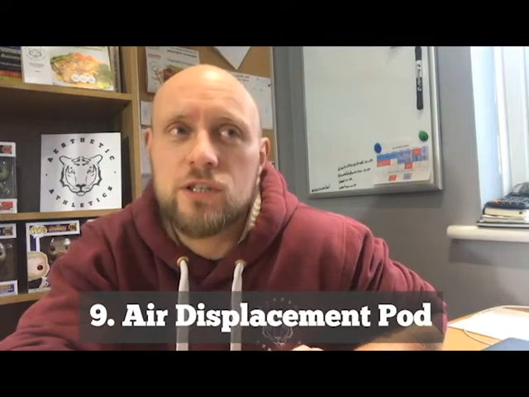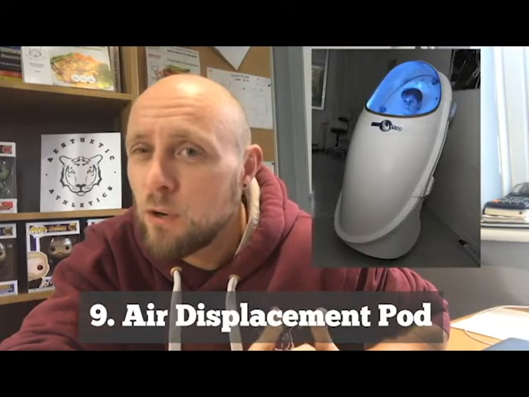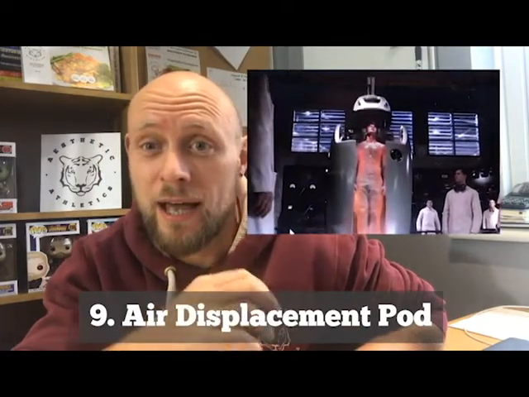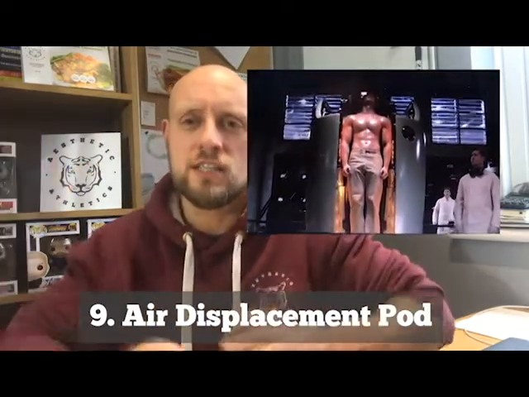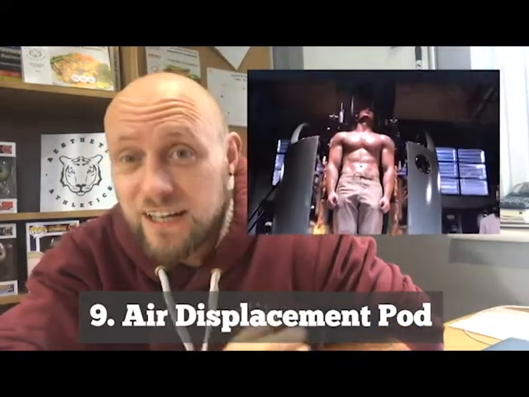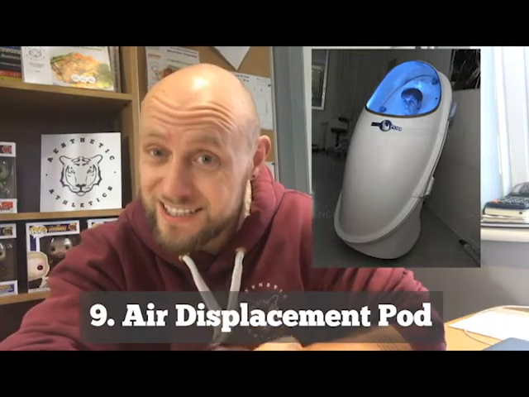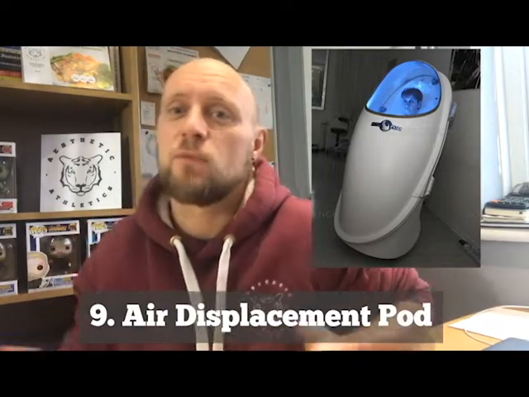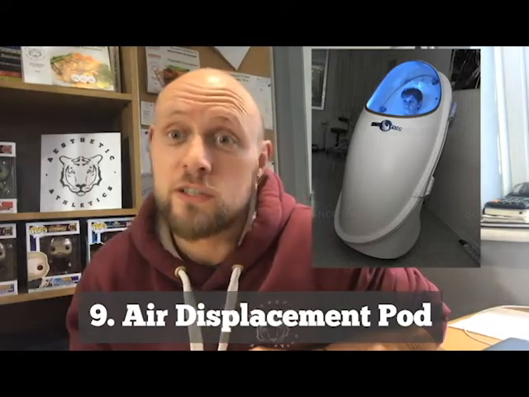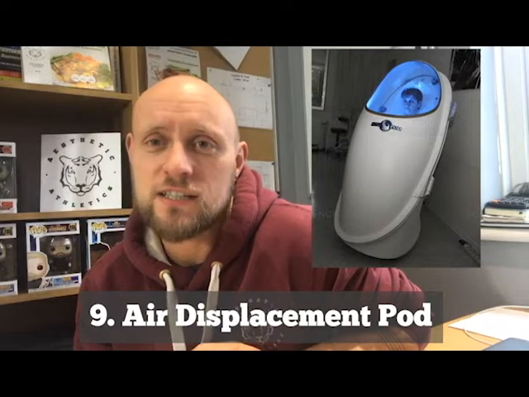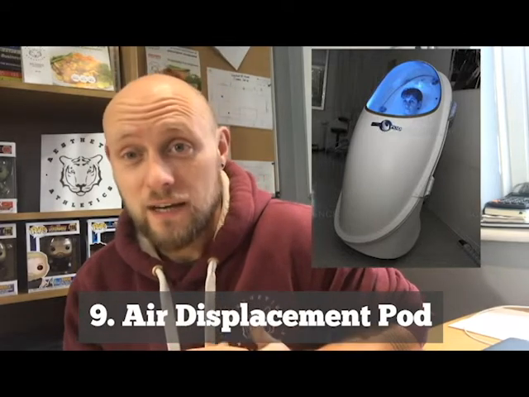We've also got an air displacement pod, which I believe looks like the kind of pod that Captain America gets out of when he goes from a skinny little man to the god that is Captain America. Again, these can be very expensive, seeing as you'd have to find somewhere that does this. Also getting there, you have to probably take a day off work or do it in your spare time. But I would imagine that this is a lot safer than the hydrostatic, seeing as you are just sitting in a pod. And again, it is very accurate.